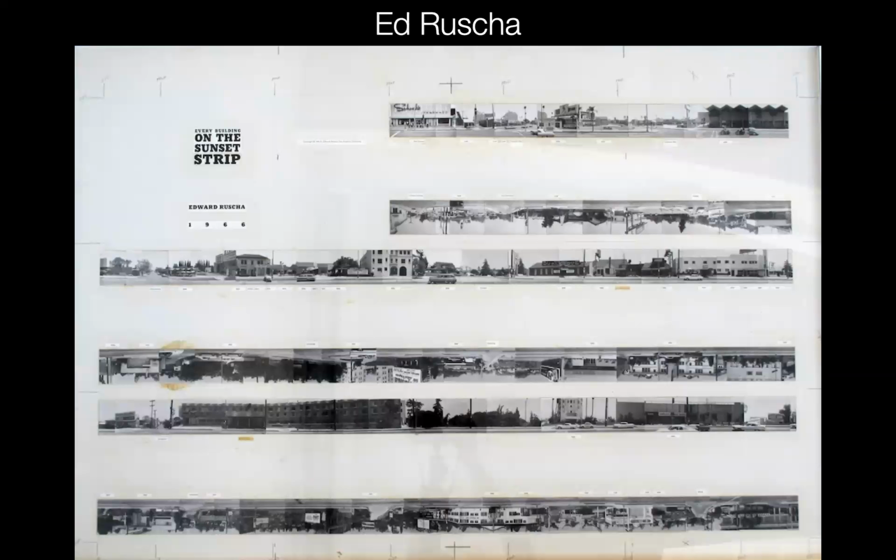Ed Ruscha did this series, Every Building on the Sunset Strip, where he literally would just move the camera down the street, 40, 50 feet, and take another picture and take another picture and take another picture. And then he would present it where they're lined up in, I believe, an accordion style book where you fold it out and it just keeps going and going. But it's every building lined up, every picture touches, the frames touch. And it's this continuous long picture.